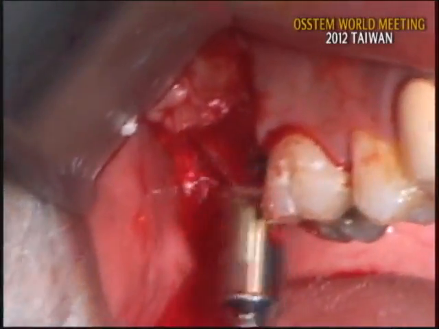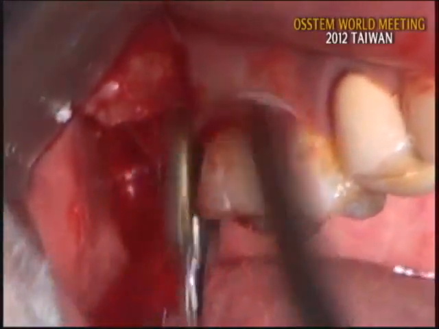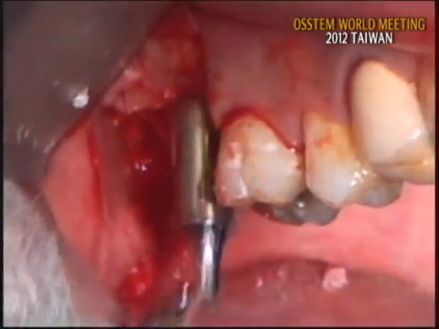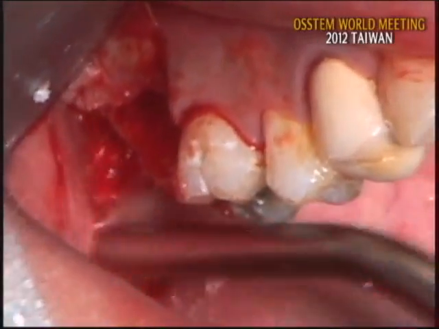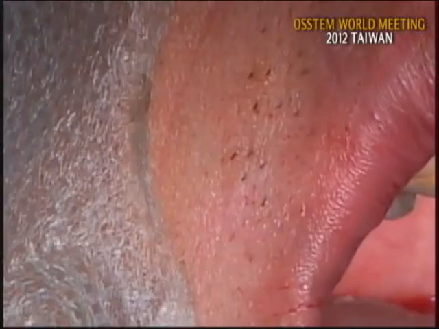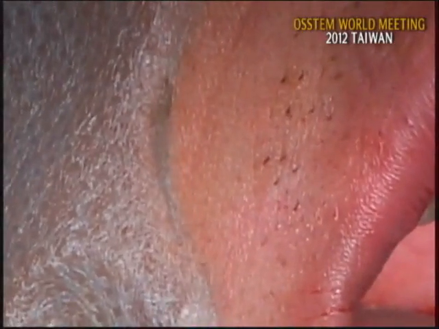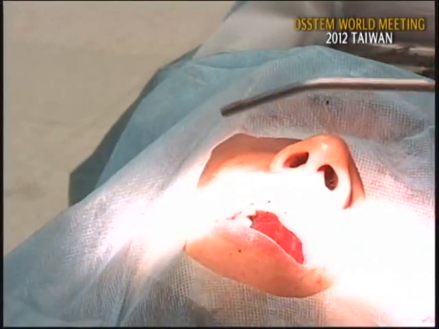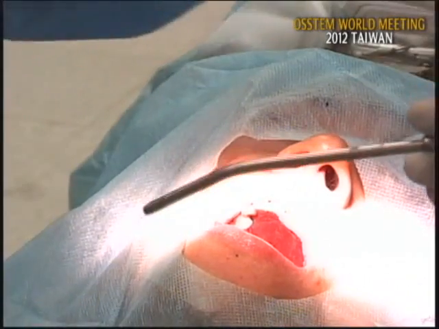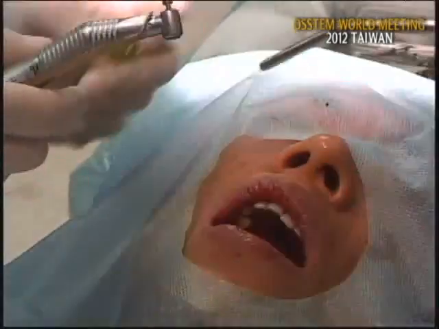These days, some dentists suggest no bone graft when the bone height is more than 7 millimeters. I also think so. Even without bone graft material, we can make some amount of bone. And when the remaining bone height is more than 7 millimeters, even without bone graft, usually the implant can survive. Okay, the bone graft is finished, so I'll place the implant.